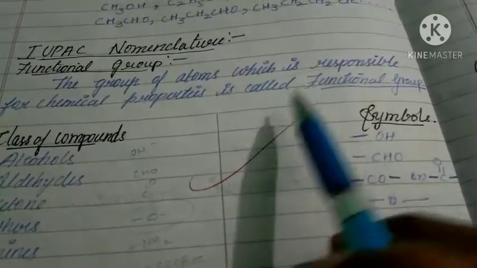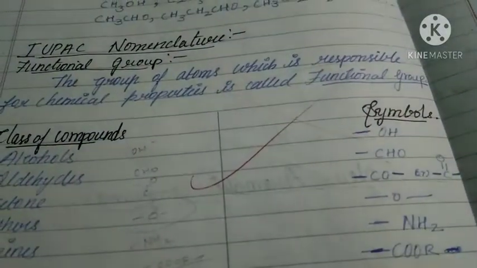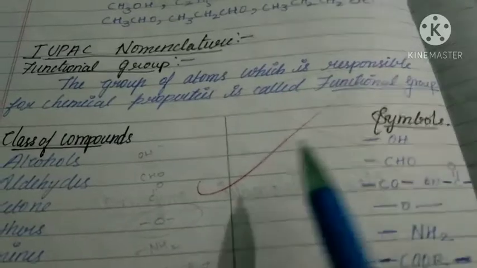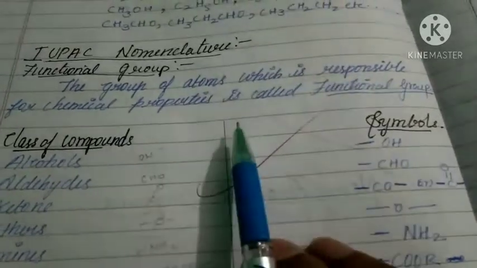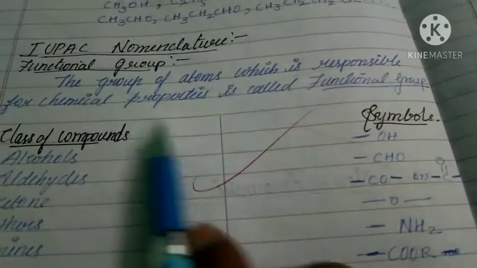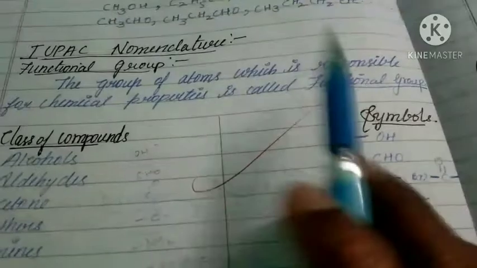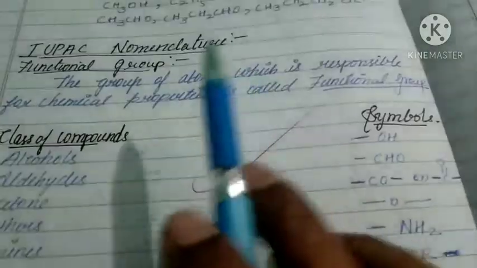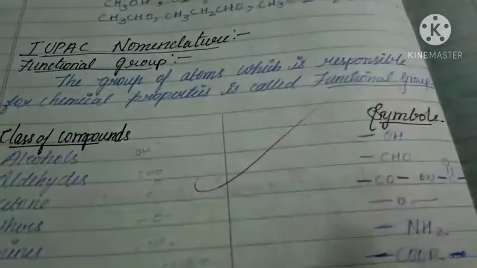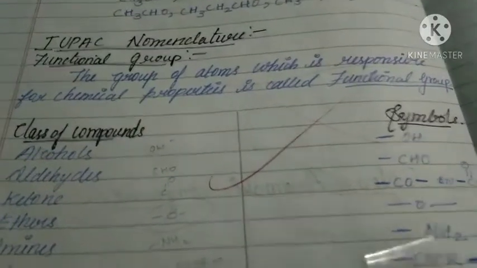That is why that part is called the functional group. Chemical properties means chemical reactions.